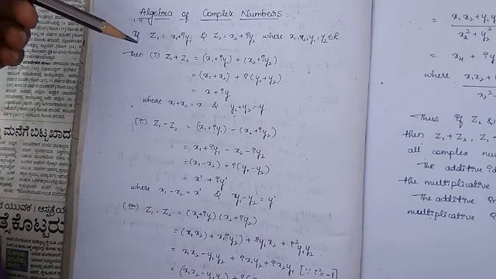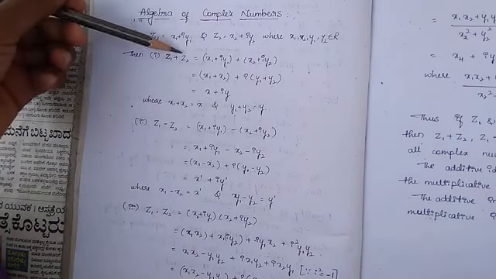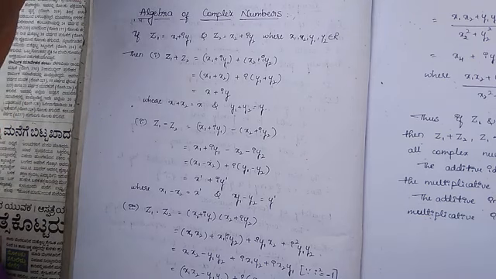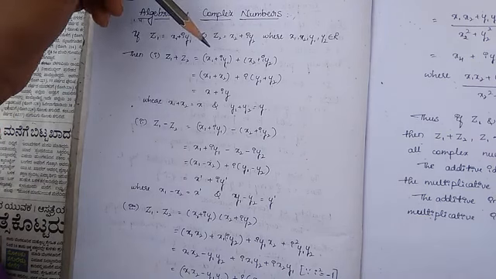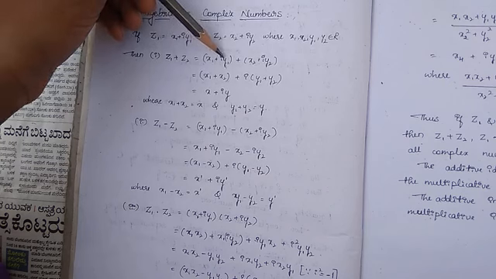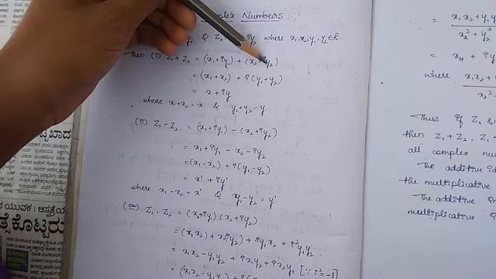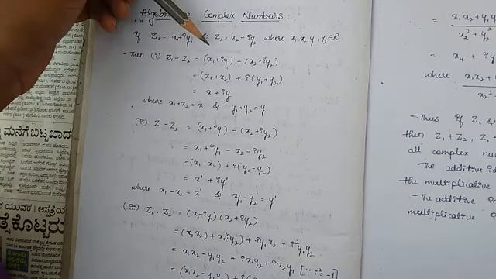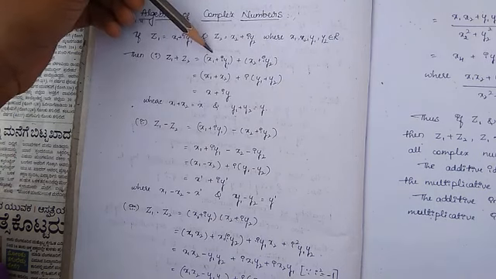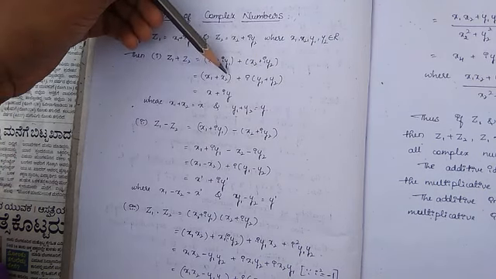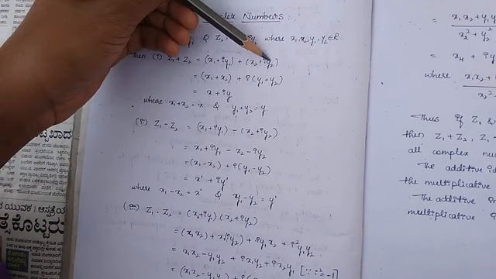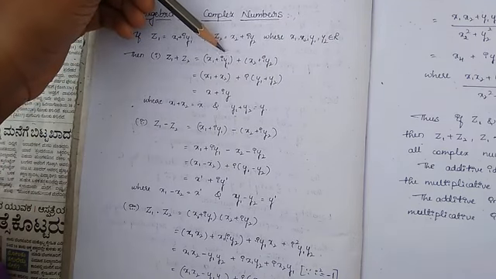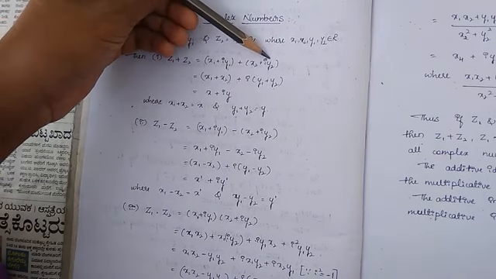Then first one, z1 plus z2, that is addition of two complex numbers, that's equal to x1 plus iy1 plus x2 plus iy2. So first consider the real part, that is x1 plus x2, and the imaginary parts, that is iy1 plus iy2.